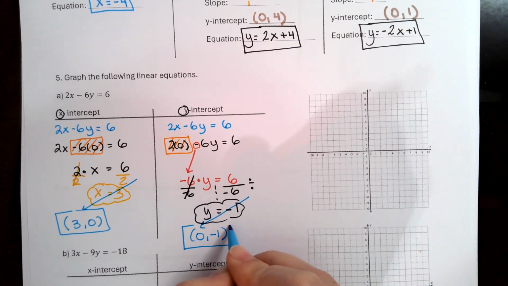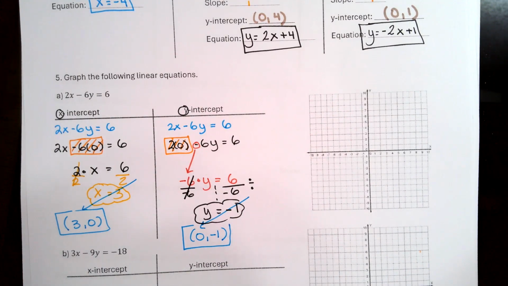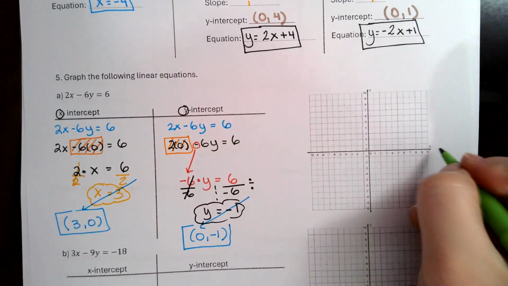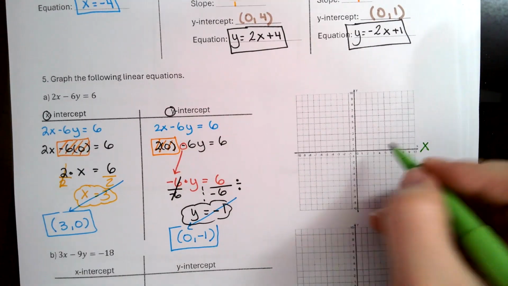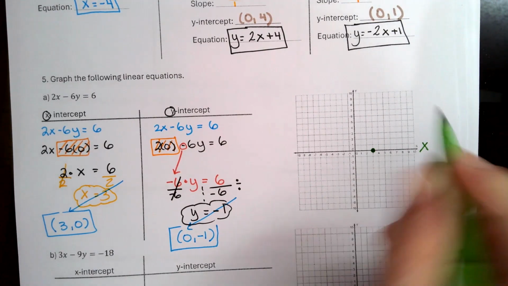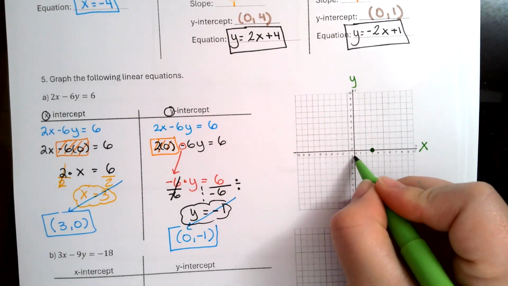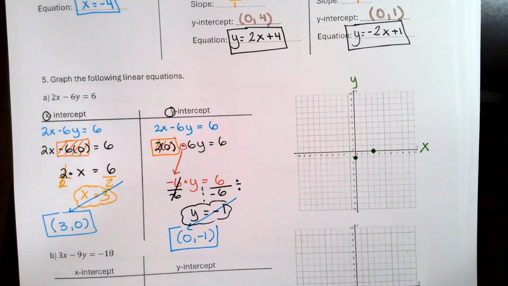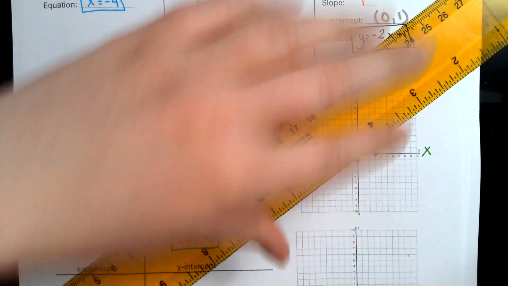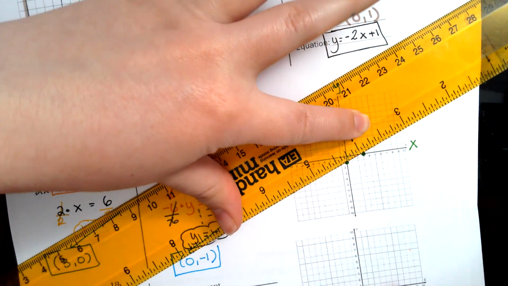Now, what is the purpose of these intercepts? Well, we get to use them to graph. So on the x-axis, we're going to find the number 3. That's going to be a point. On the y-axis, we're going to find the number negative 1. That's going to be a point. And so what we can do then is pick up a ruler and connect for our line.